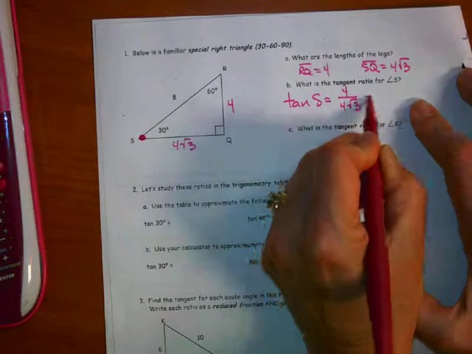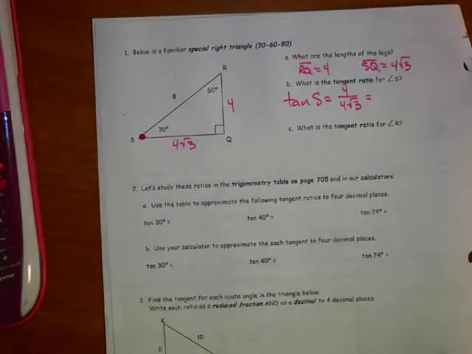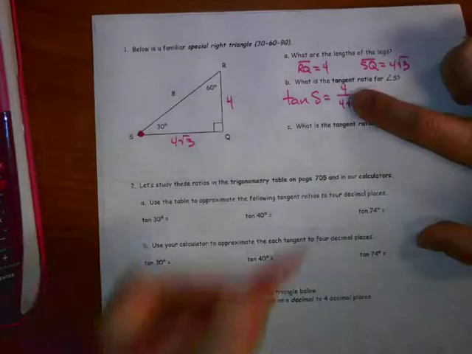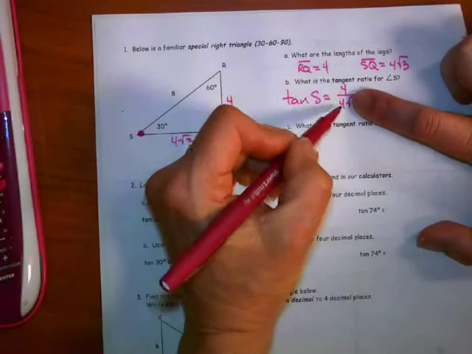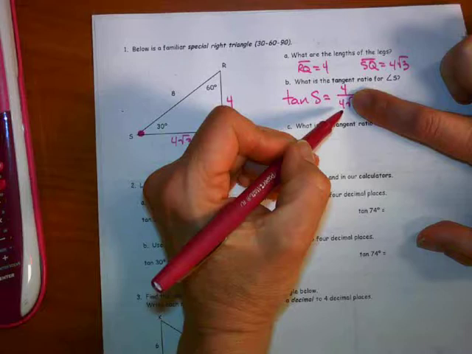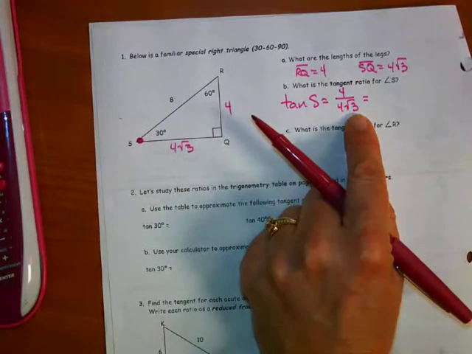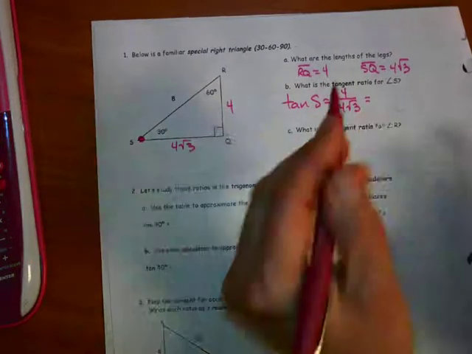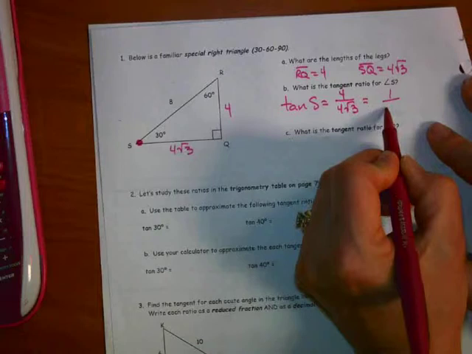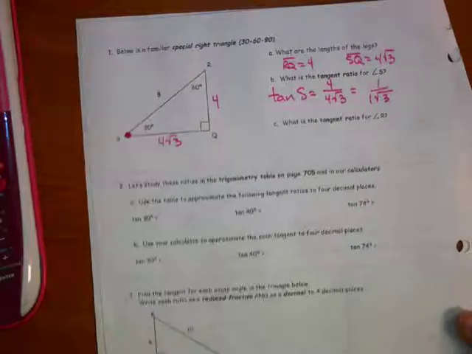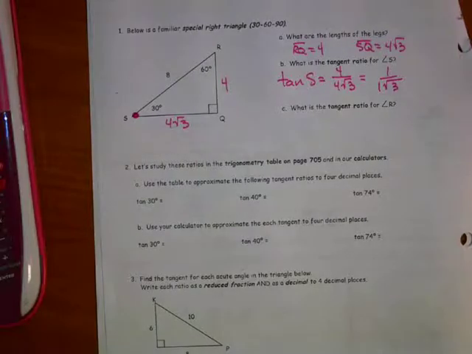Okay. Now, that's easy to set up, but I do want you to reduce it. This fraction is the same as what? 1 over the square root of 3, correct? But since the square root of 3 is in the bottom, it's got to stay in the bottom. It doesn't go away. So you would write this as this. You could put the 1 out front too if you want. That's reduced, simplified.